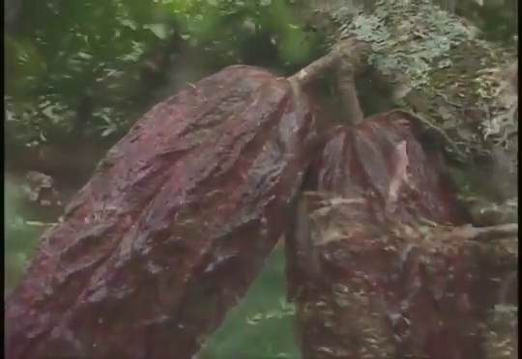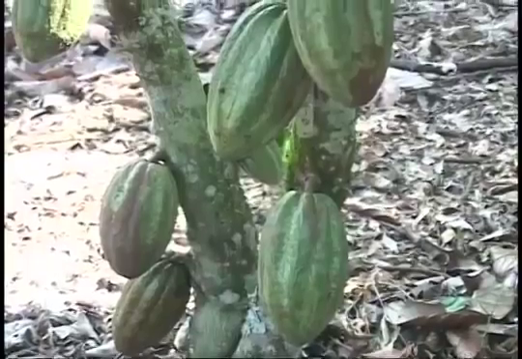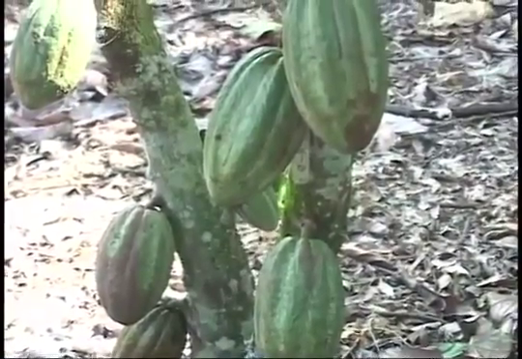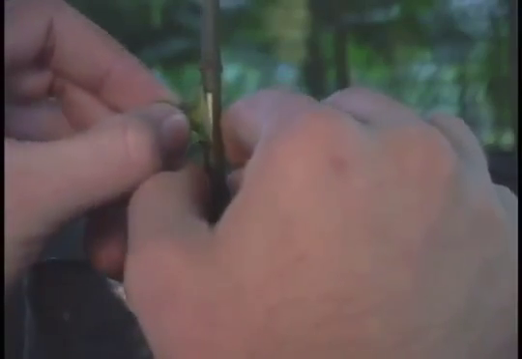On our next installments, we'll learn how farmers can identify and select the best cocoa trees to reproduce them with non-sexual, seedless techniques such as grafting.